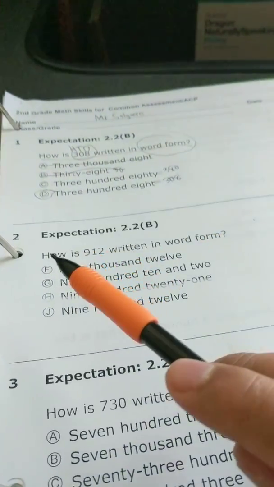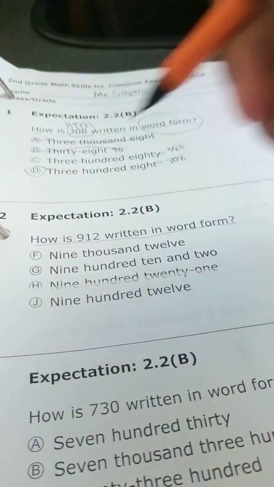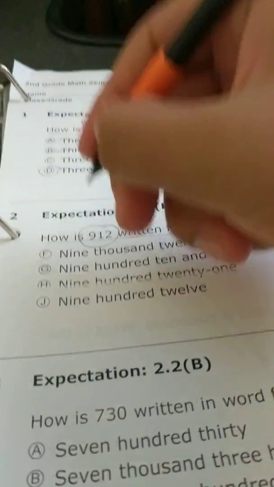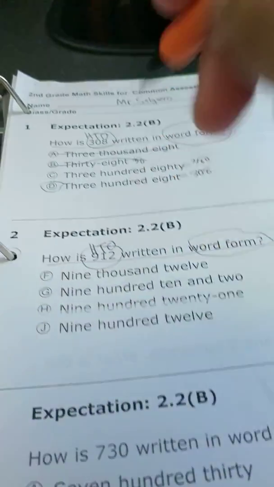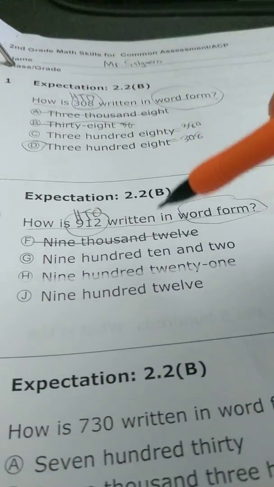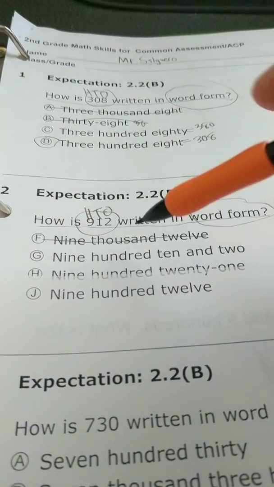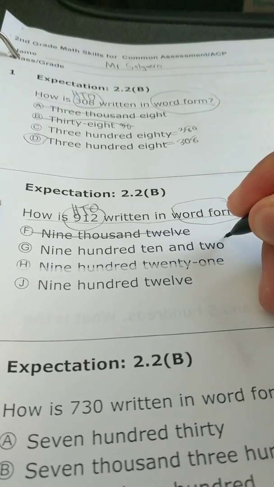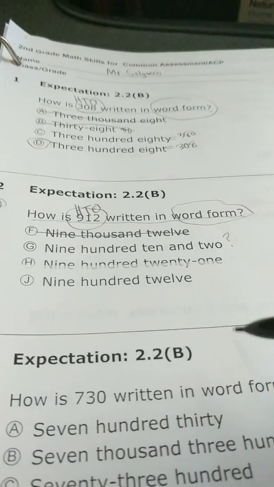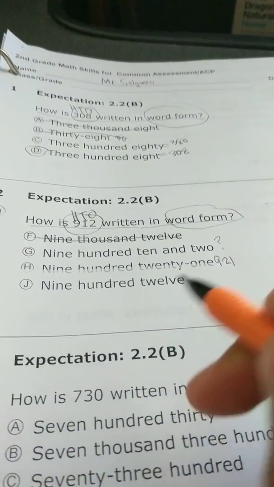Number two. How is 912 written in word form? So we're going to underline it. Word form. 912. Hundreds, tens, ones. F says 9,000. We do not have 1,000. G says 910 and 2. There is 110 and there is a 2. 921. So I hear this. 912.